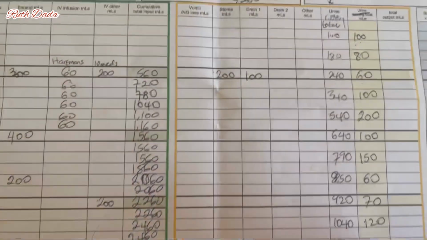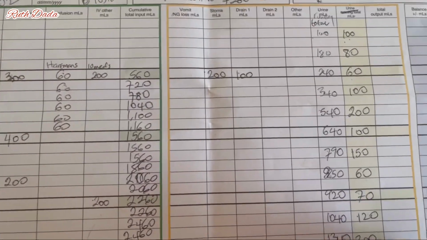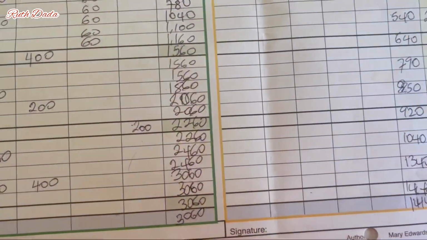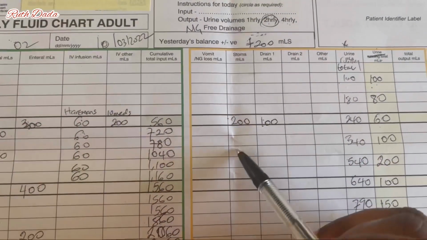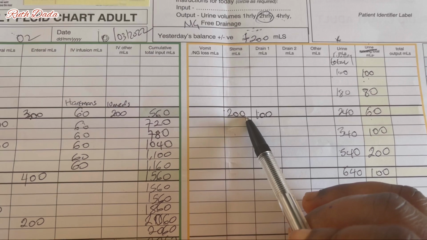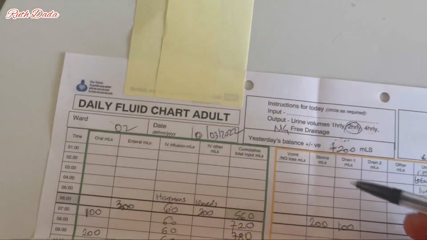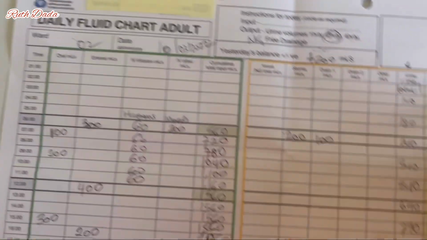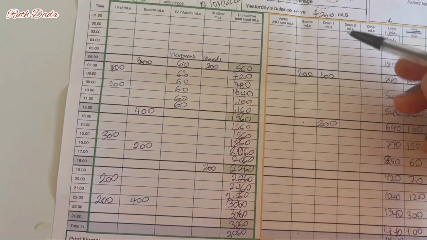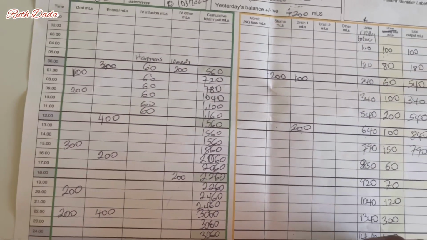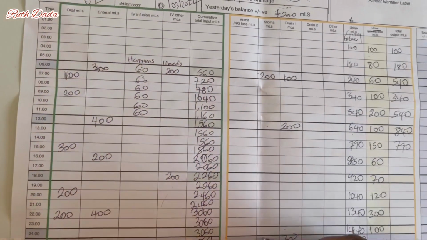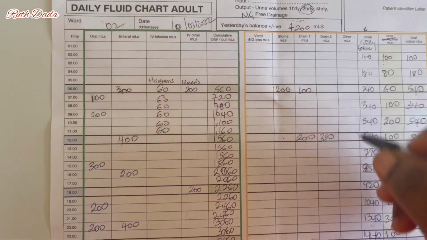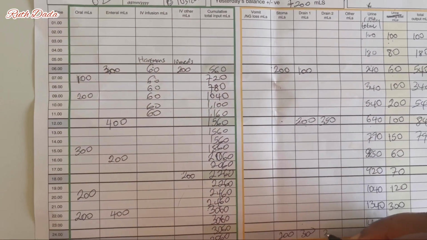So in 24 hours our patient has had 1440 mils of urine. Other sources of loss: she had a stoma output of 200 mils, so this point is going to be 200. Let's put our total output in mils at this point. The total drain here is going to be 300, because we've got 300, and this will be 200 drain, and drain 2 drained about 350 mils at 12 o'clock.